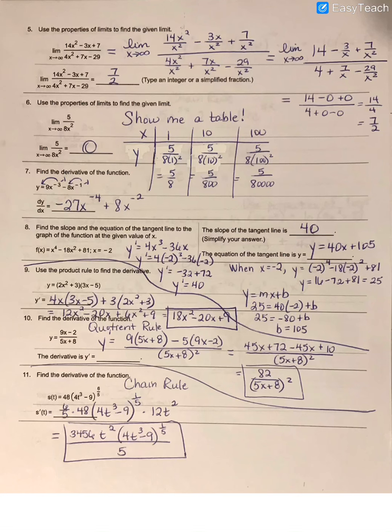Okay, on problem 5, we're using properties of limits to find the given limit. And so what we do in a case like this is we take the highest power of x that we see, and especially since nothing factors to cancel out, we are going to divide every term by that power of x. So notice I'm just taking every term and dividing it by x squared.